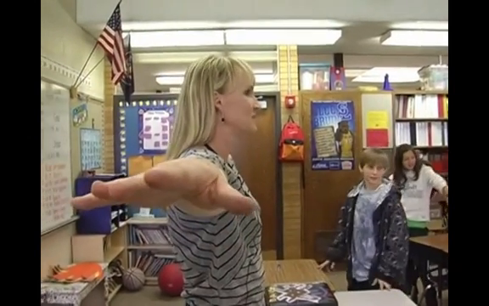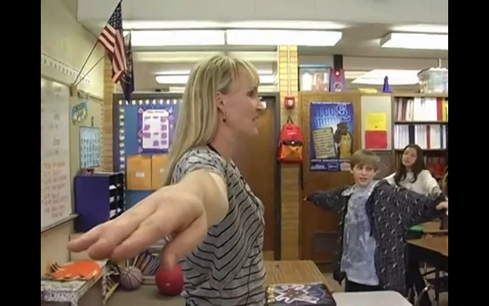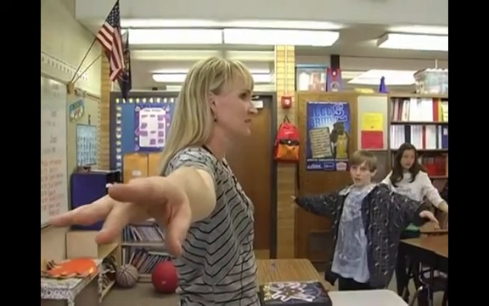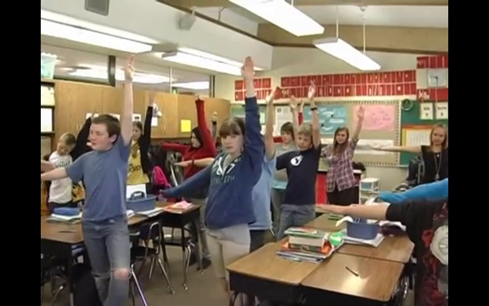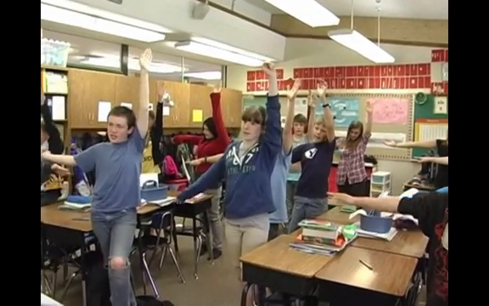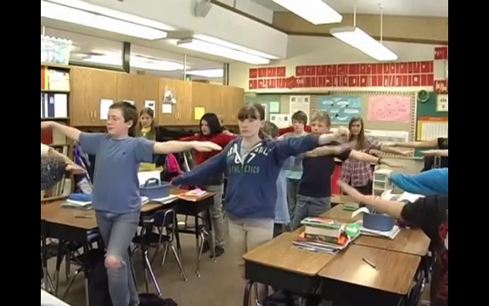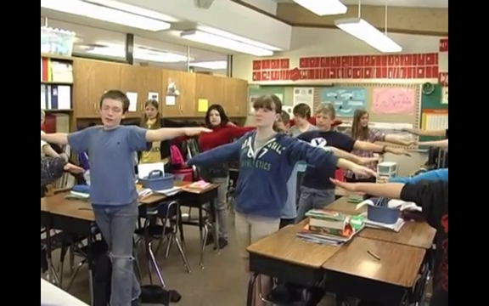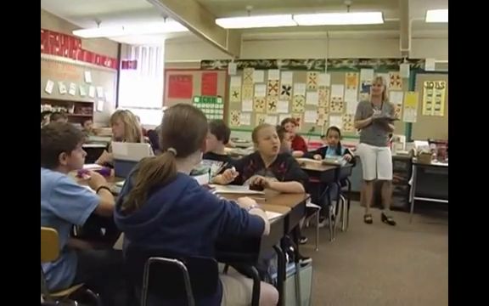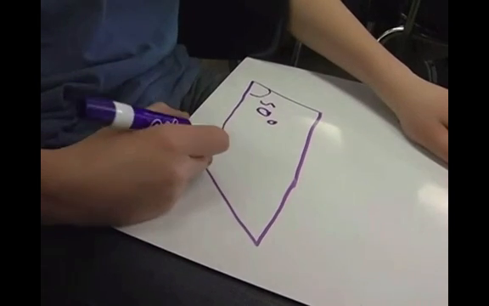Complementary angles. Okay, if I was going to make a straight line with my arms, it would be out like this. What does a straight line equal? 180 degrees. If I have 2 angles on a straight line, what is that called? Supplementary. Correct. Okay, show me 90 degrees. Two angles that make up a 90-degree angle are called what? Complementary angles. Show me a straight angle. Two angles that make up a straight angle are called what? Supplementary angles. Correct.